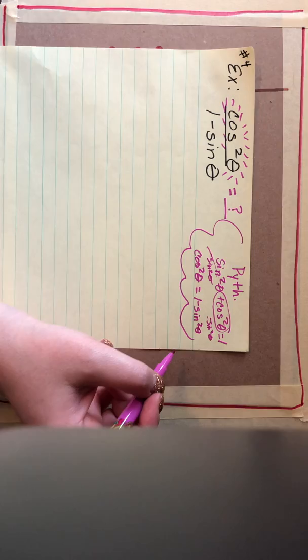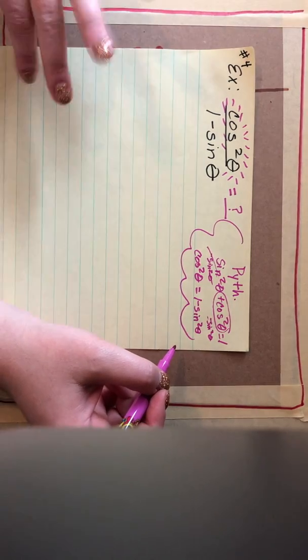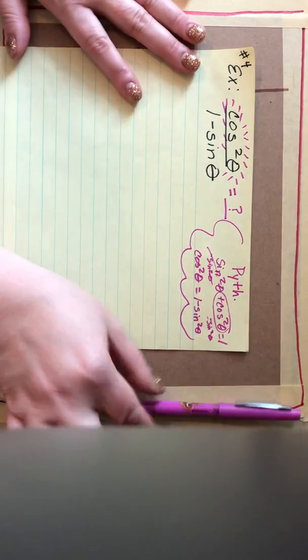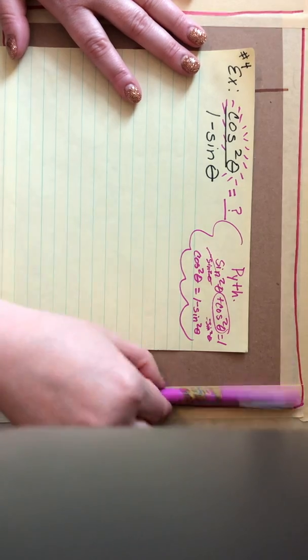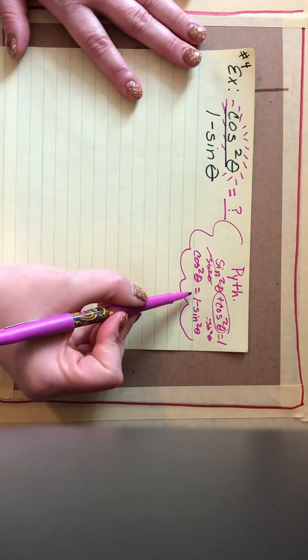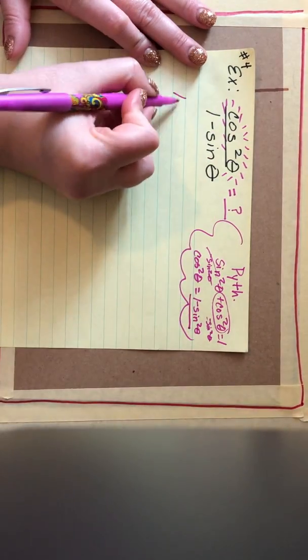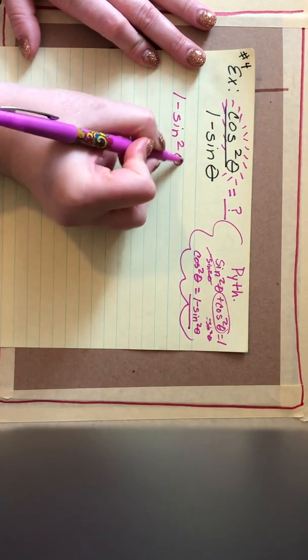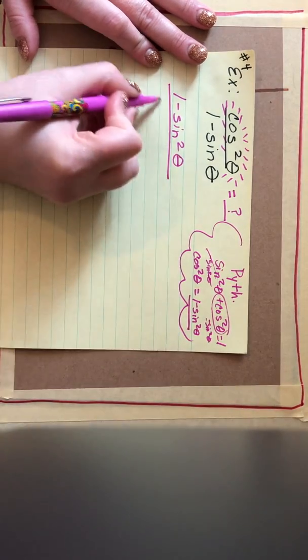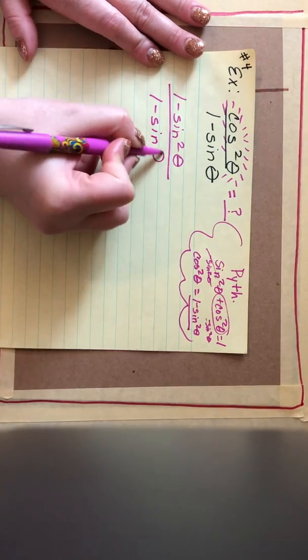And that kind of seems like we're just going to be making the problem more difficult, but trust me. So we just said that cosine squared is equal to 1 minus sine squared. So let me write that down. Okay, and we're all over 1 minus sine. I know you really want to cancel out the ones, but you're wrong. You cannot cancel the sines.